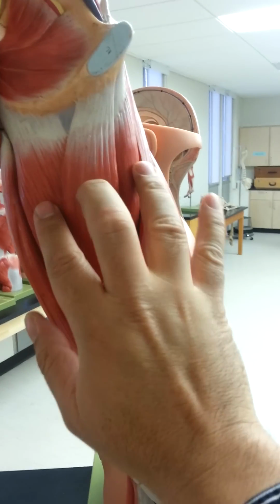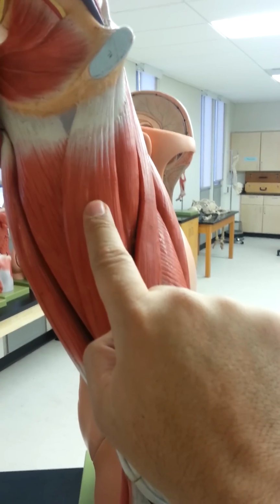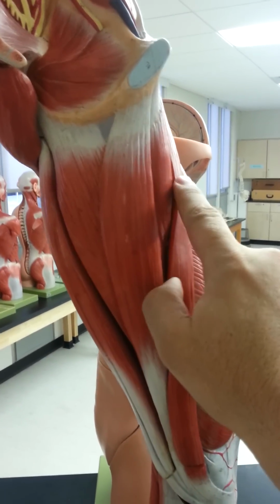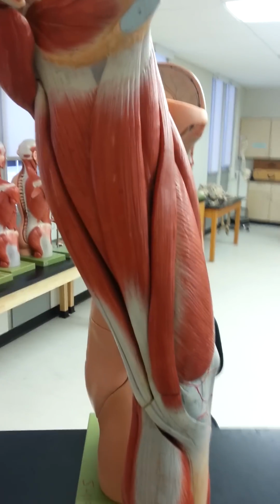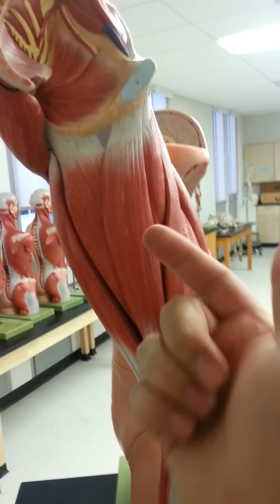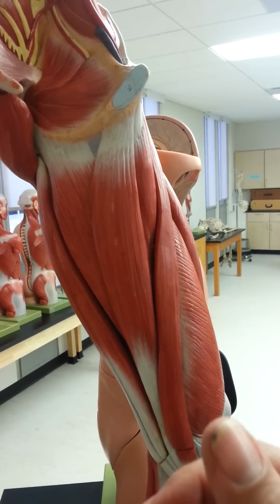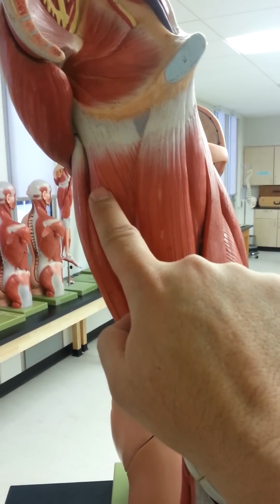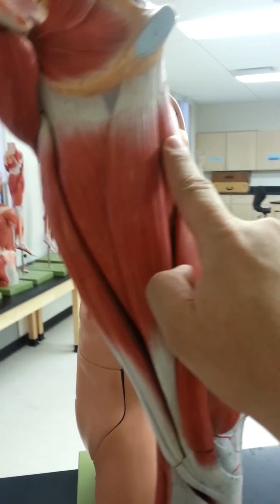If you go here, you will see 3 muscles. 1, 2, 3. This muscle is the gracilis muscle, and the 2 muscles underneath, this is the adductor magnus, and this is the adductor longus. Those are the 2 muscles in the medial compartment of the thigh that's going to adduct the lower limb. So gracilis, adductor magnus, adductor longus.